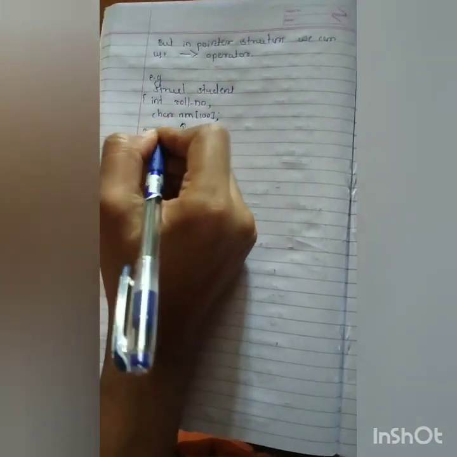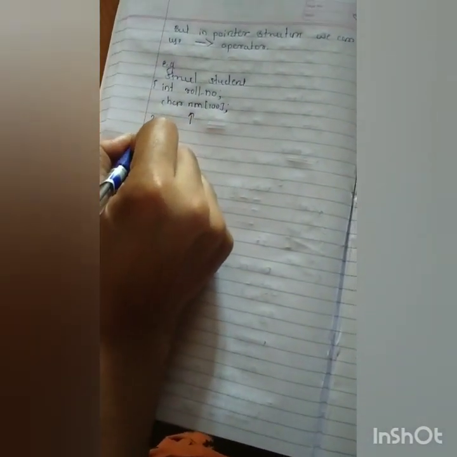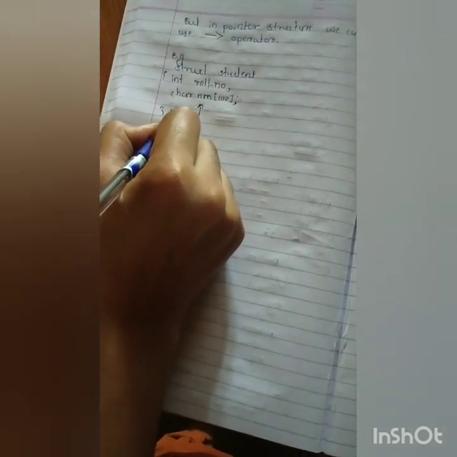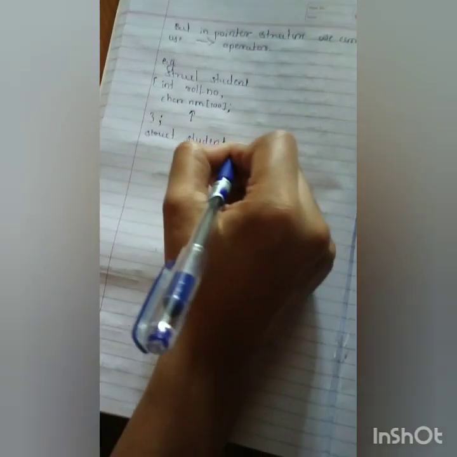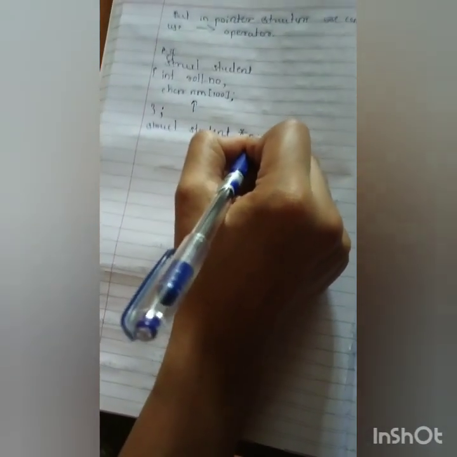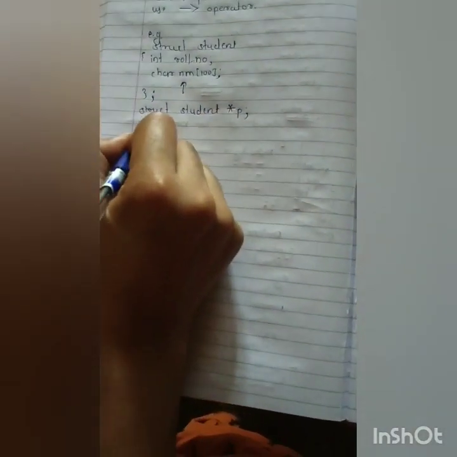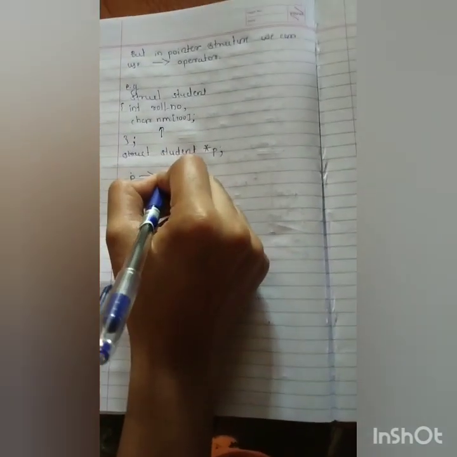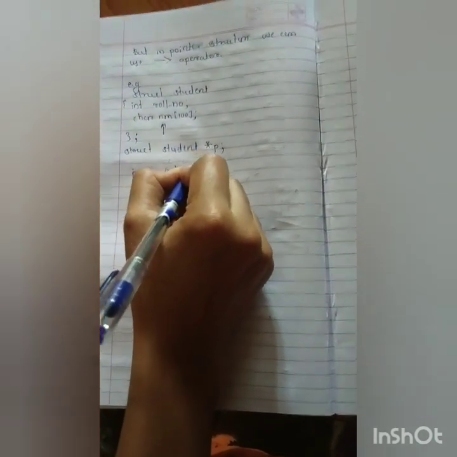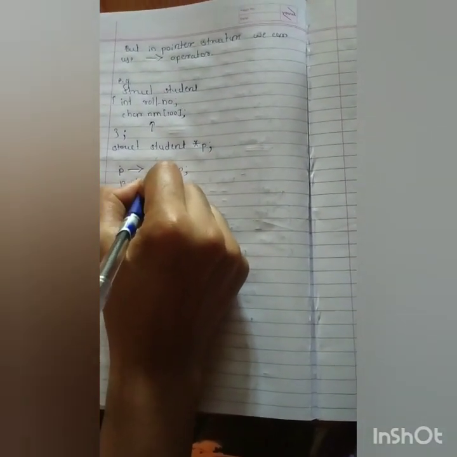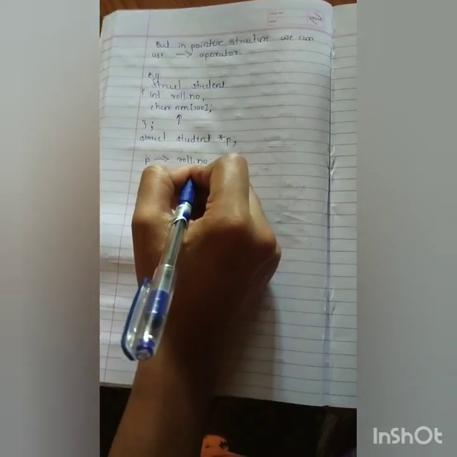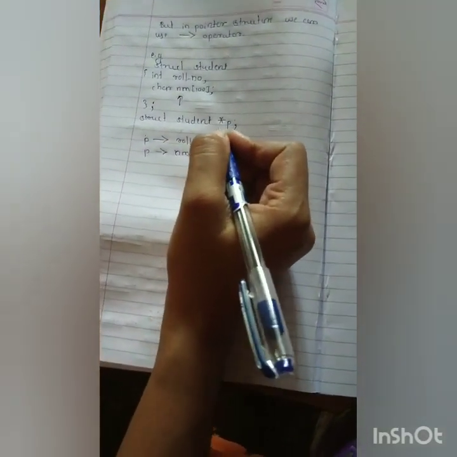Here we declare struct student, and suppose the pointer variable is p. To access, we write the pointer variable name p, arrow operator and roll number. In the same way, p, arrow operator and name. In this way we can access the data members.